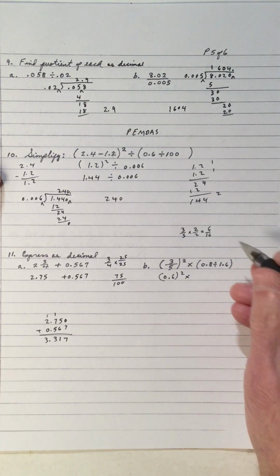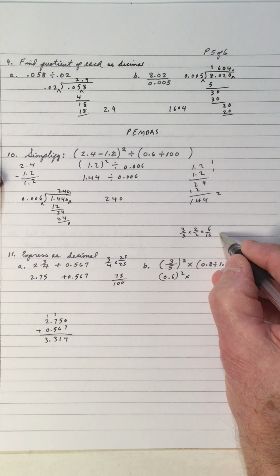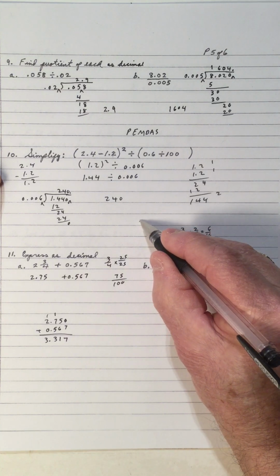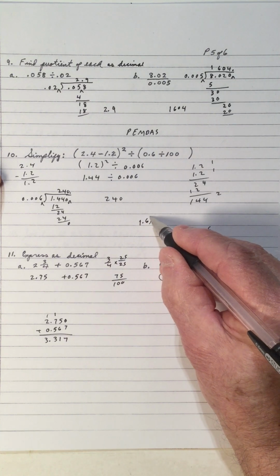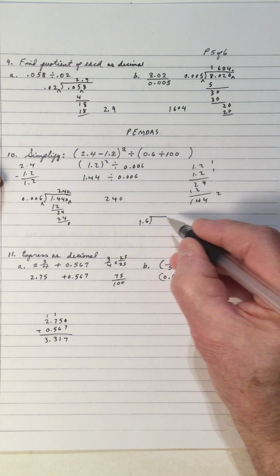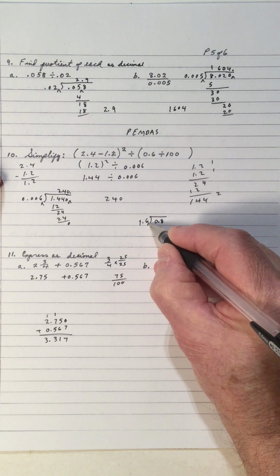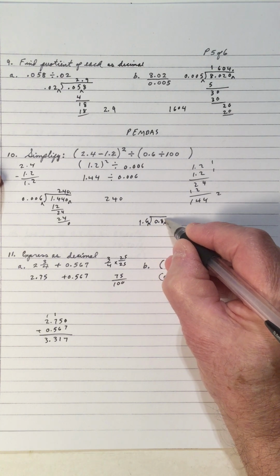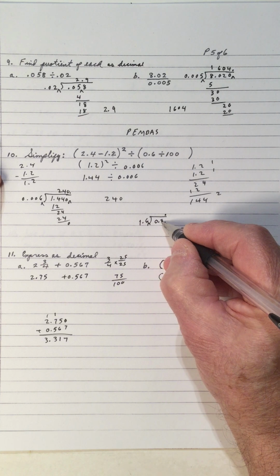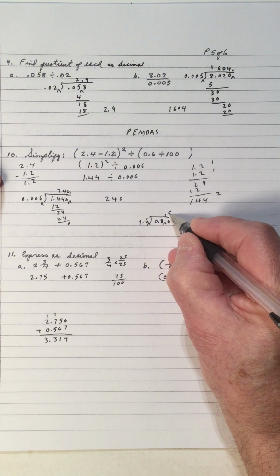We have to work inside of here. Let's work it up right here. 1.6. Decimal 8 divided by 1.6. 1.6 into 0.8. We move it one place. So 16 into 8 can't go. Put a 0 there. 16 into 80 goes 5.